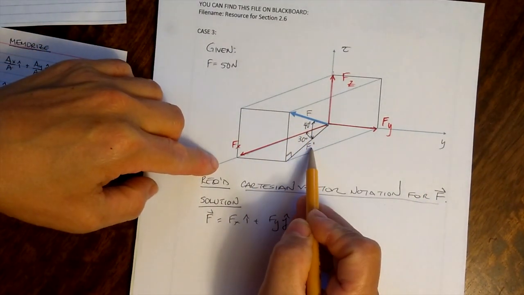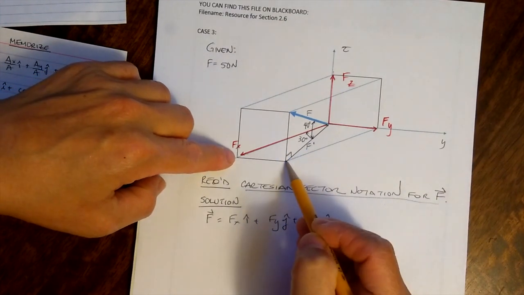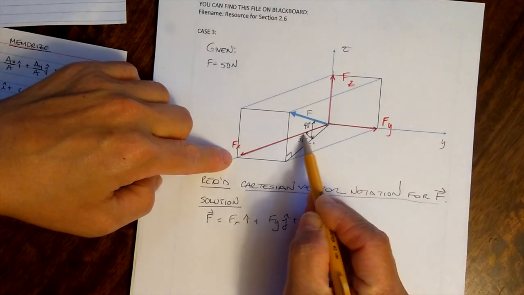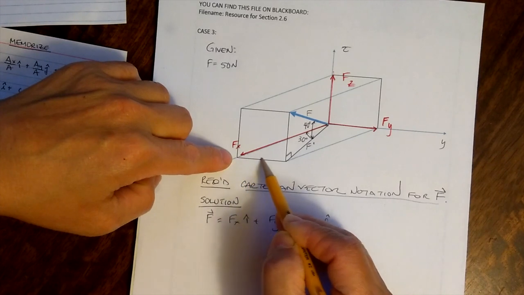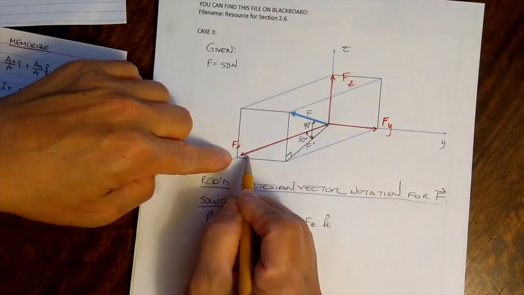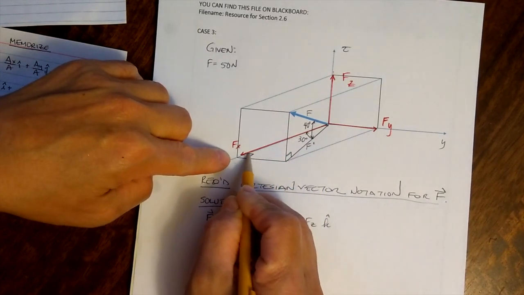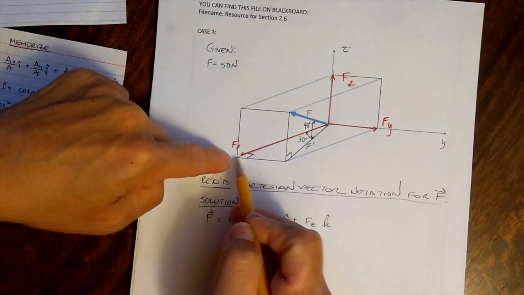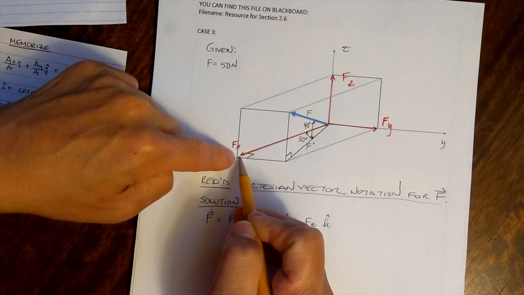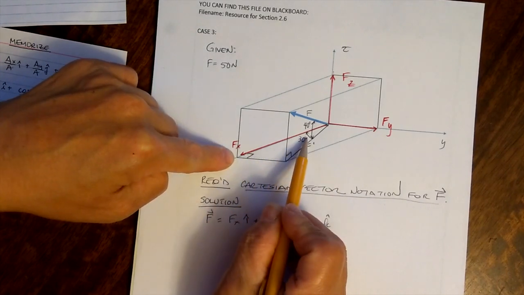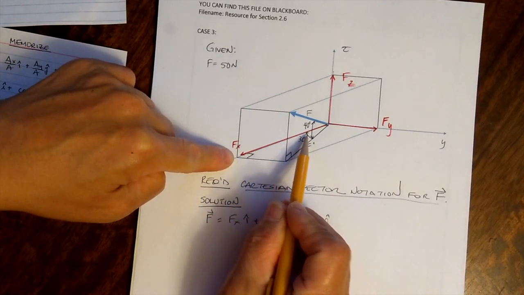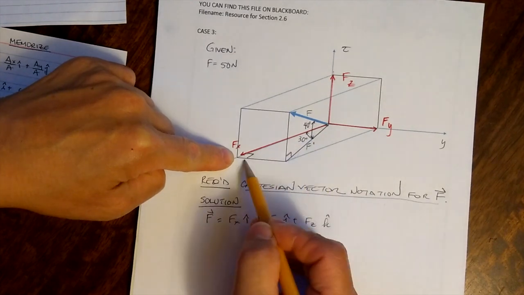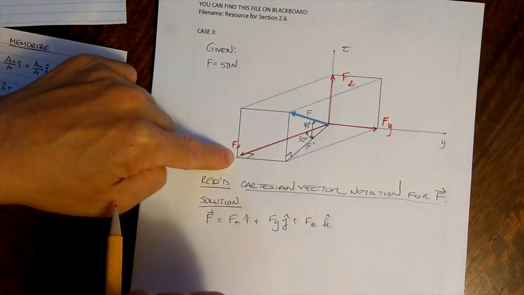Once I find F prime, I visualize another triangle. For that triangle, it's 90 degrees here. So I have another 90-degree triangle, which allows me to use the Pythagorean Theorem because I know this included angle between this side and this side. I should be able to find F of x.